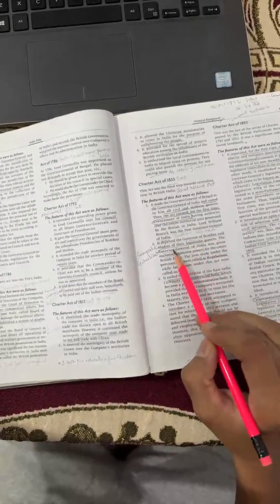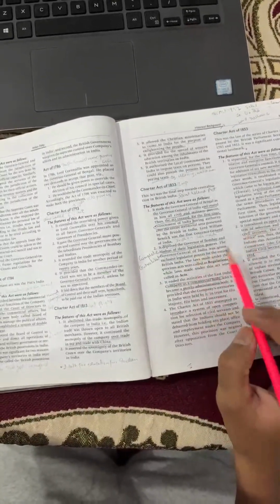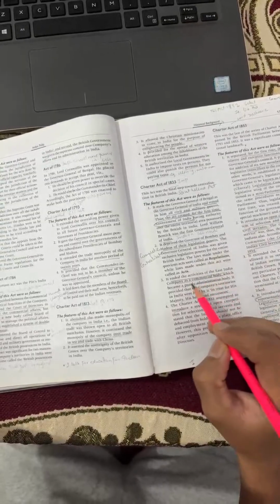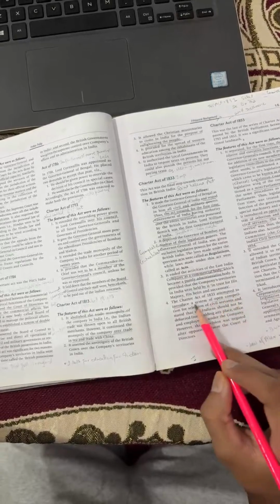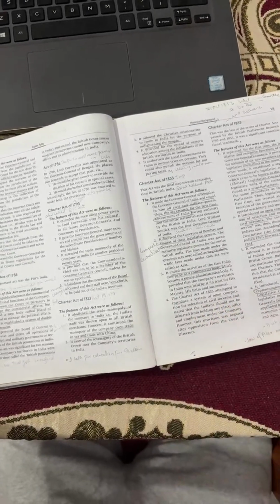It deprived Bombay and Madras of their legislative powers and ended the activities of the East India Company's commercial body. The Charter Act of 1833 attempted to introduce open competition for civil servants.